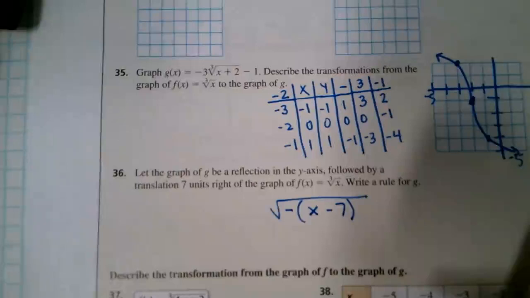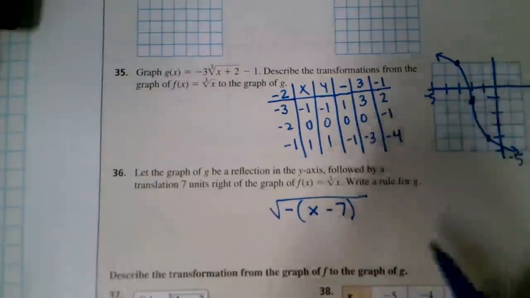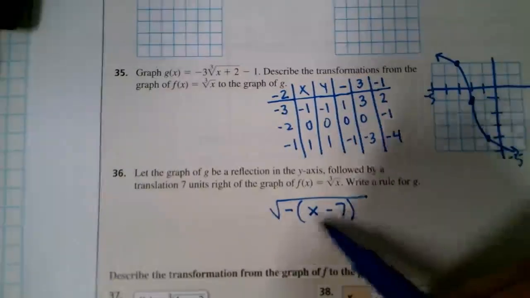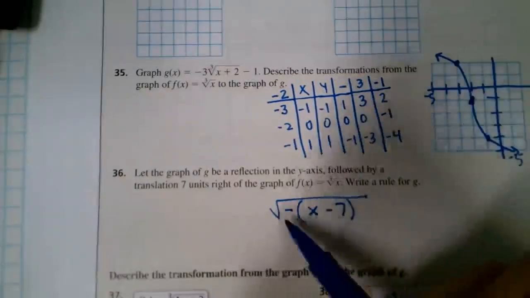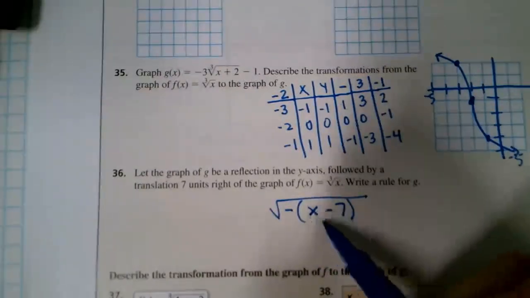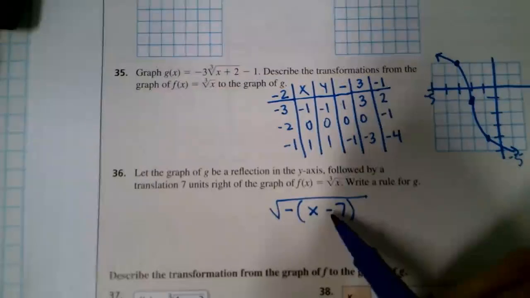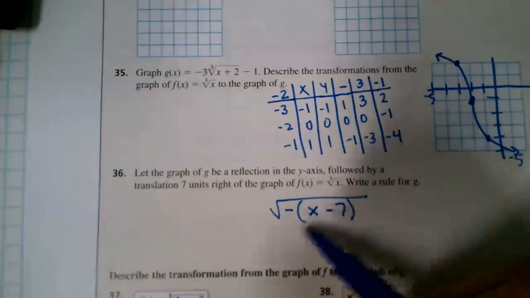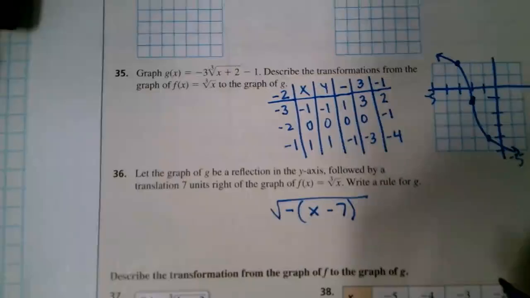Because remember, when it's to the right, it's a minus. Okay, the important thing here is that you put those parentheses because this reflection is separate. It's out in front of this x minus 7. Okay, it's important you keep that outside there.